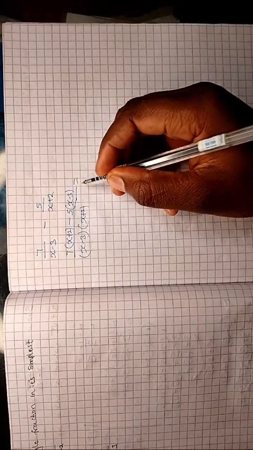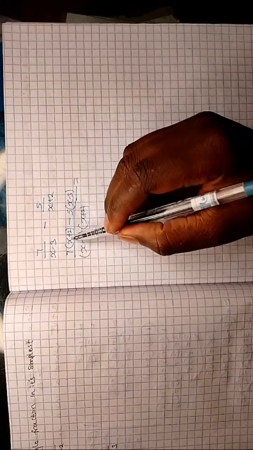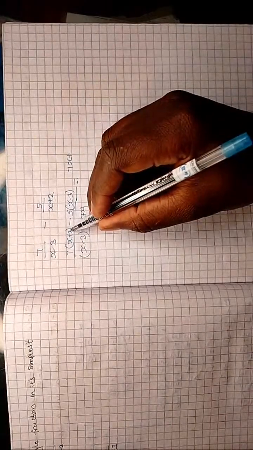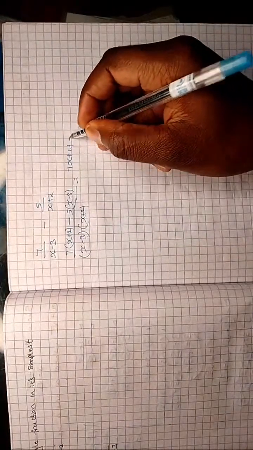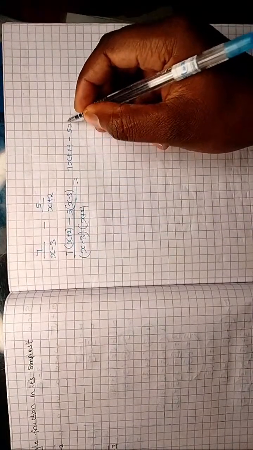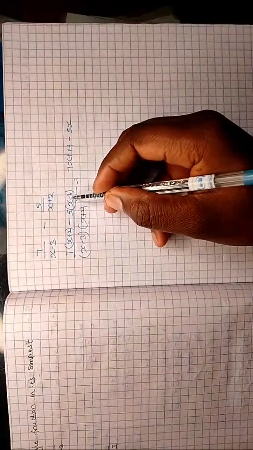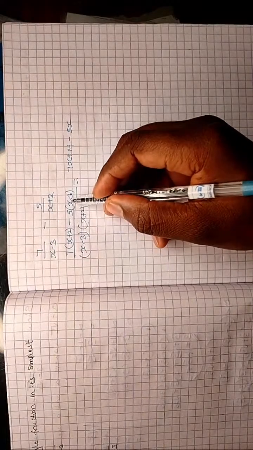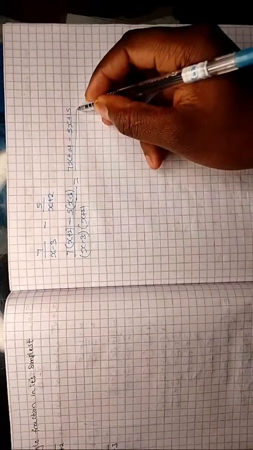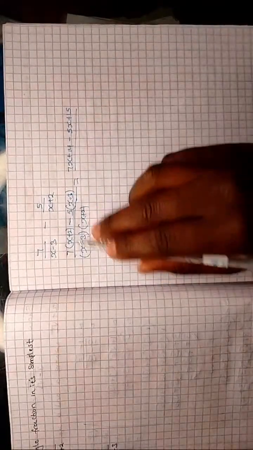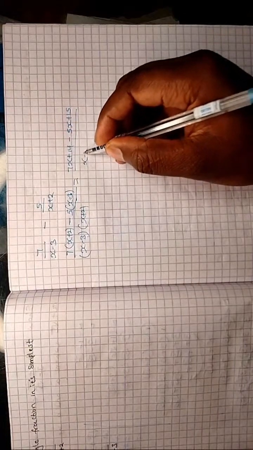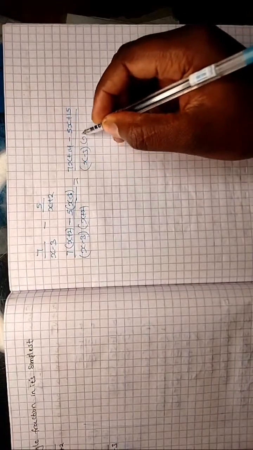It will be what? 7 times x, that is 7x, plus 7 times 2, that is 14, minus 5 times x, that is 5x. Now, minus 5 times minus 3. Remember, minus 5 times minus 3 is plus 15. Over the denominator, which you need to be the same. I don't want to simplify it further. That is x minus 3, x plus 2.